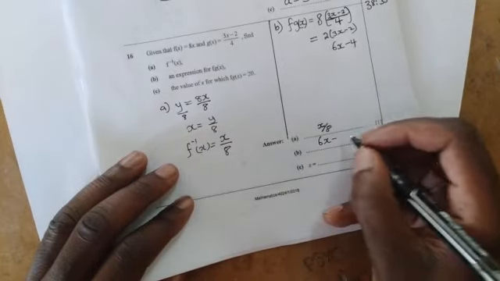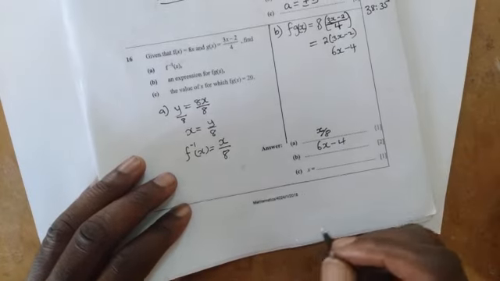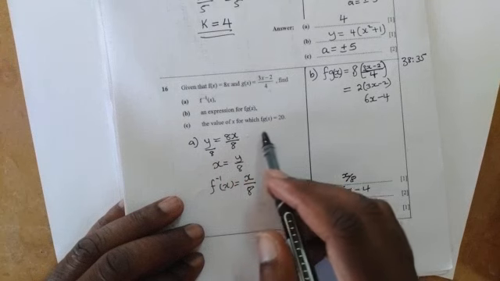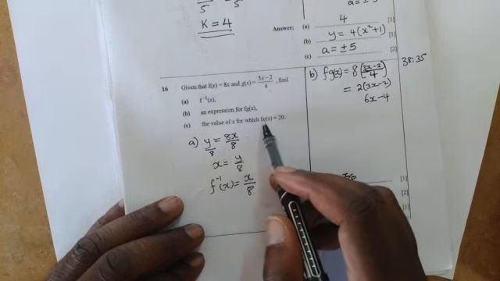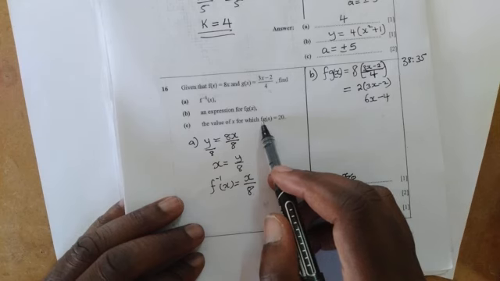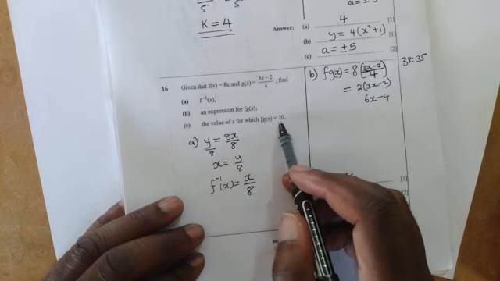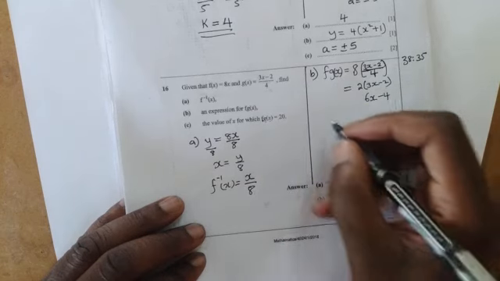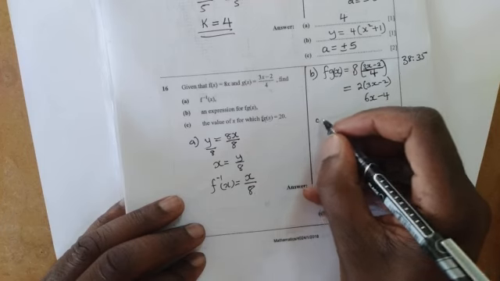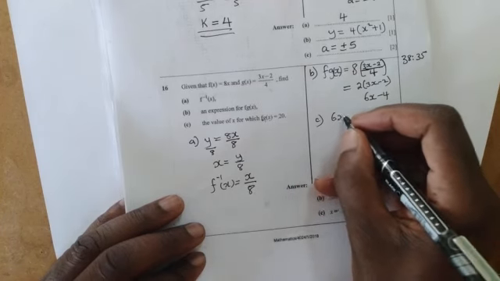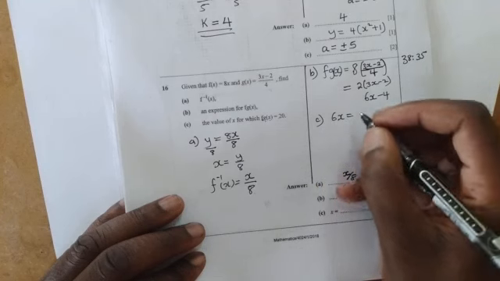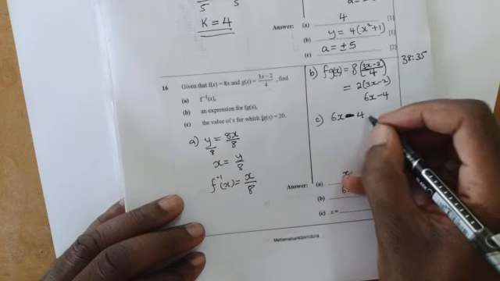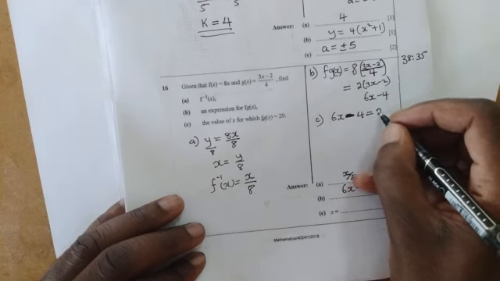6x minus 4. Then here we want to find the value of x for which f(g(x)) is equal to 20. This must be equated to 20. So we're going to say for c, 6x minus 4 is equals to 20.